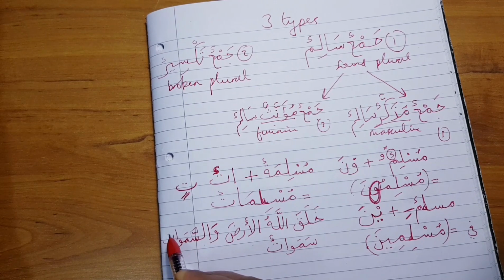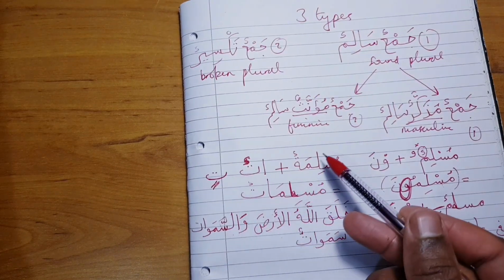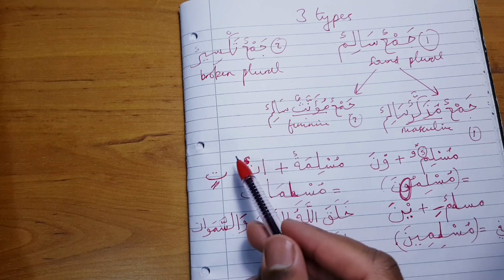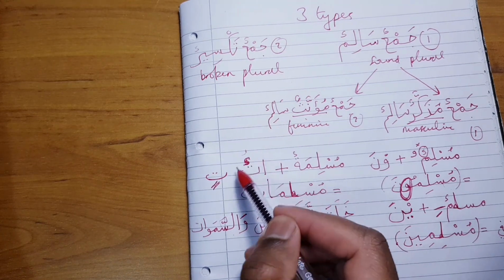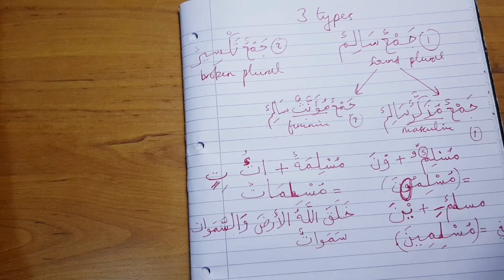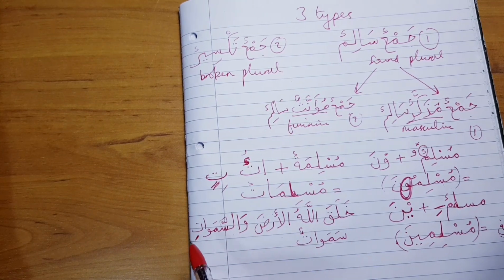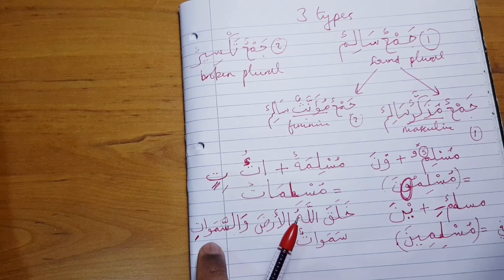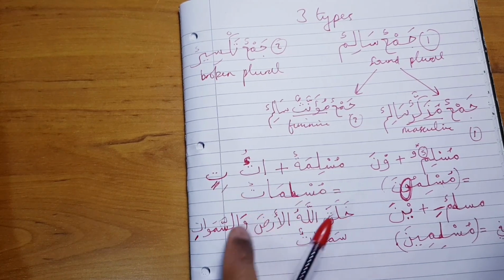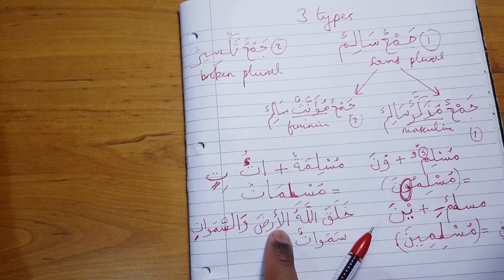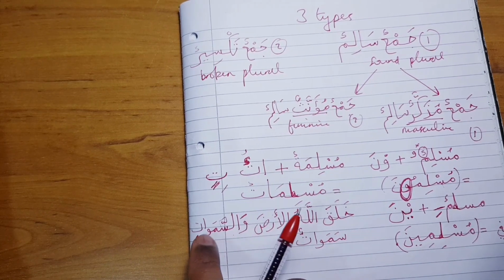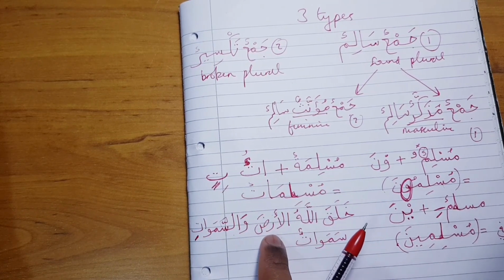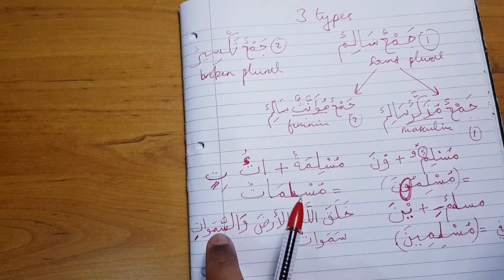As-samawat is mansoob. If it is jam' muannath salim with alif lam, it's not going to have tanween. So it's only going to have one dhamma or one kasra. Here it is going to take one kasra because it's mansoob. Why is it mansoob? Because it's ma'tuf, linked, connected, referenced back to something which is mansoob. Remember, ma'tuf ala al-arda, mansoob, so this is also going to be mansoob. I hope this is understood.